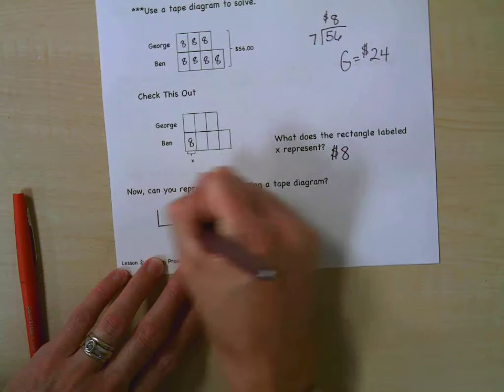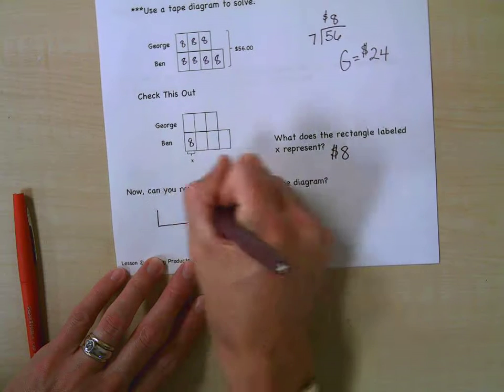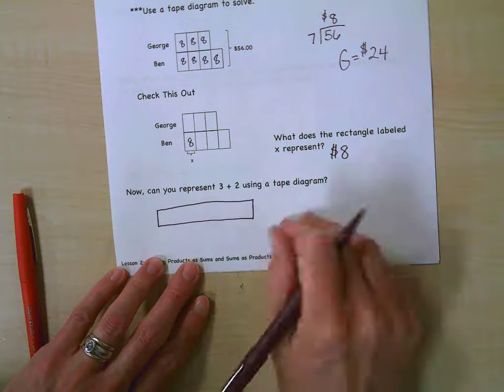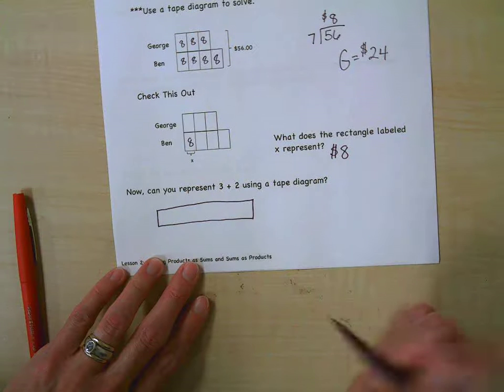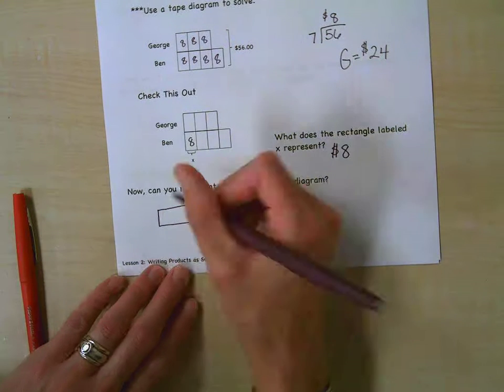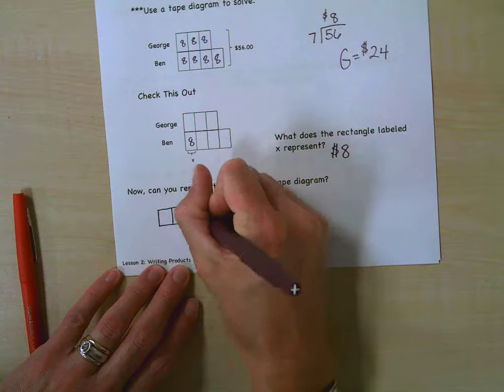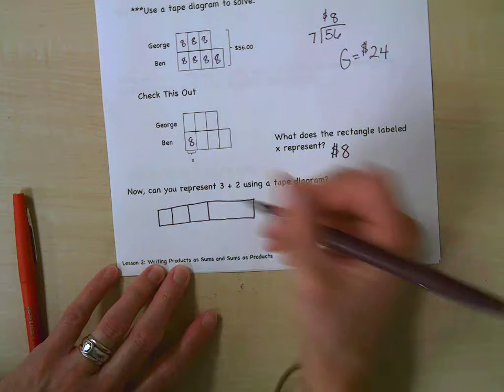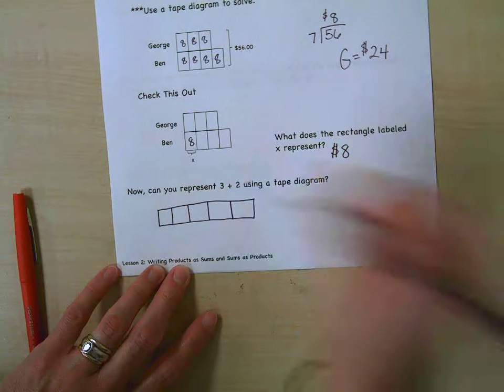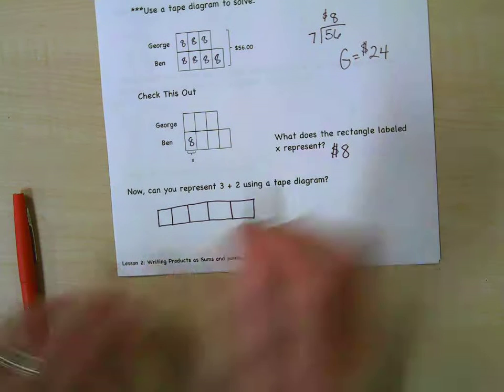Well, it's pretty simple. It is exactly what it says, because remember, tape diagrams encompass what the whole value means. So what is 3 plus 2? The answer is 5. So if I take 1, 2, 3, and I'm freehanding, and I'm sorry that they're not the same shape and size, just work with me, and then I have the 2.